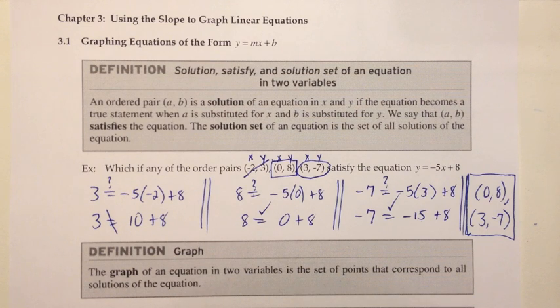Let's go ahead and look at another definition, which is graph. The graph of an equation in two variables is the set of points that correspond to all the solutions of the equation. So you see on this example up here that it's possible to have more than one ordered pair that works. And as we did work through this, I mentioned that there's usually infinitely many. So there's no way we could ever list all the solutions if there's infinitely many, but we could draw a picture of it by connecting them all with a smooth curve.